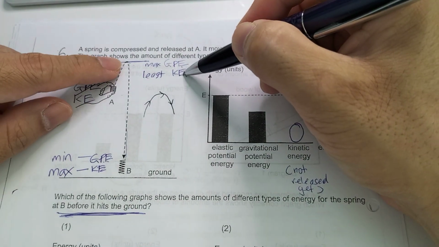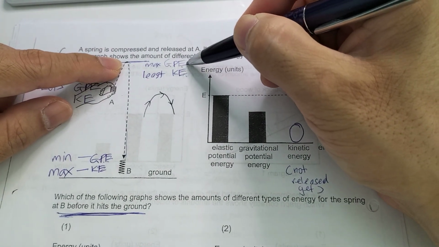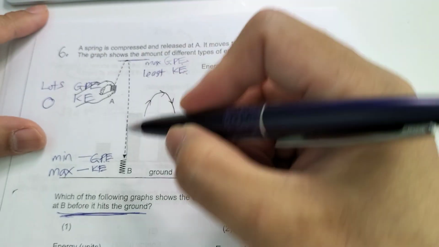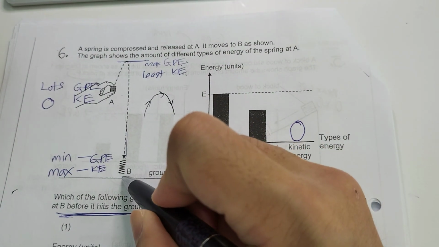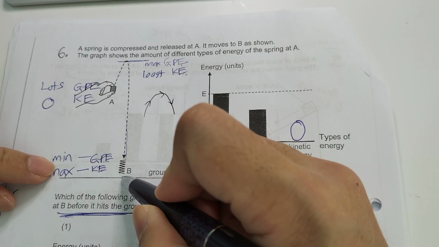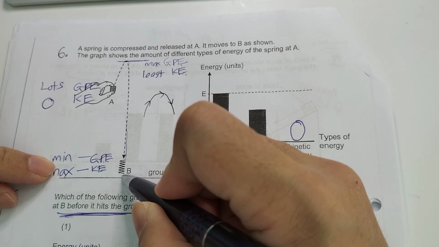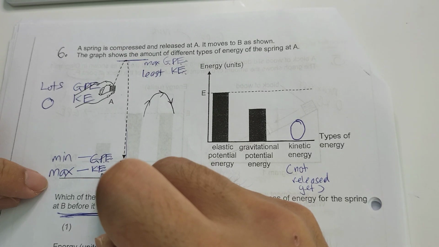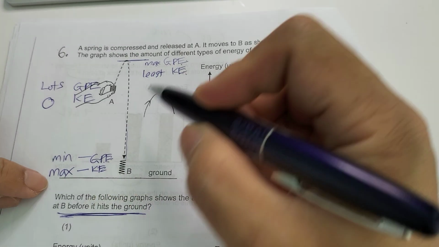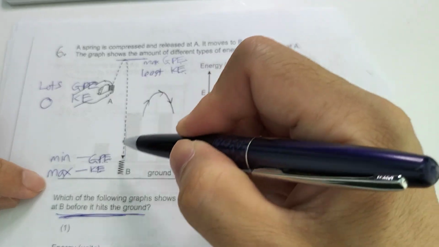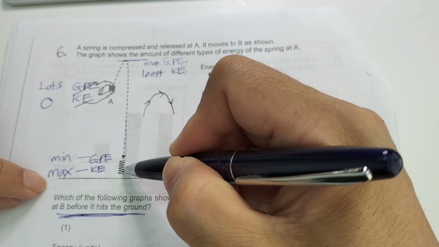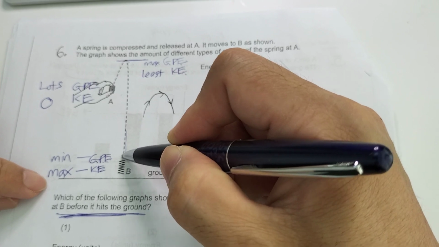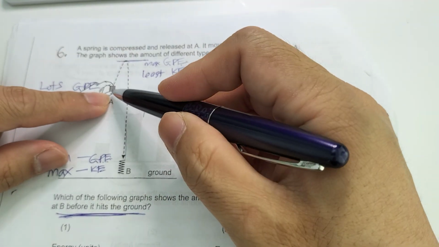It has the least amount of KE here and the most amount of GPE. As it goes all the way down and just before it hits the ground, it has not hit the ground, just before, so the height is now very, very minimum. So the GPE is at the minimum. KE now is at the maximum because most of the GPE has been converted to the kinetic energy of the moving spring. But notice the spring here and the spring here, this is compressed.